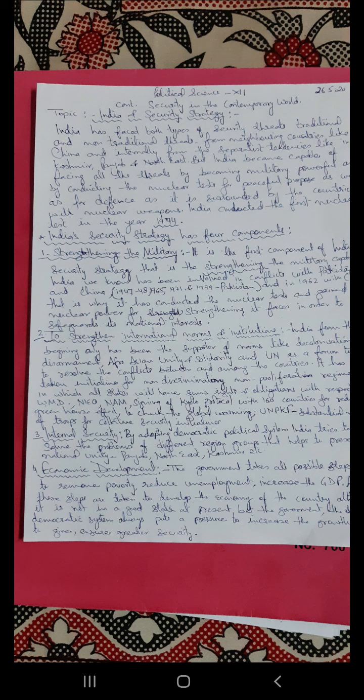So by adopting a democratic political system, India tries to solve the problems of different regions and groups, believes in dialogue and negotiations to know their problems and find ways to solve them, so that all have their voice and the right to raise their grievances. And this especially helps to preserve national unity.